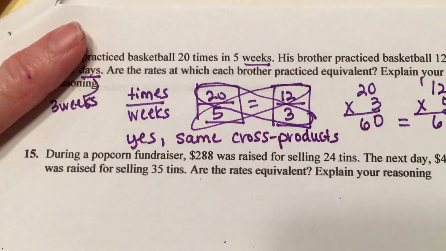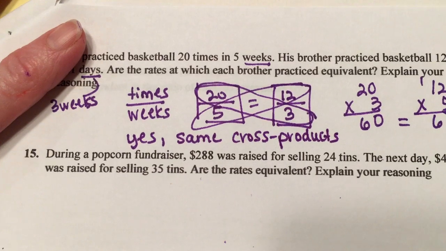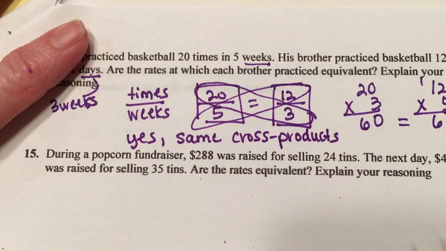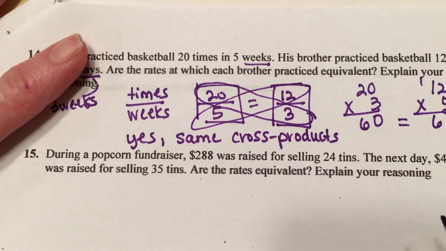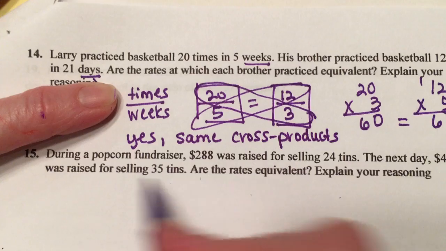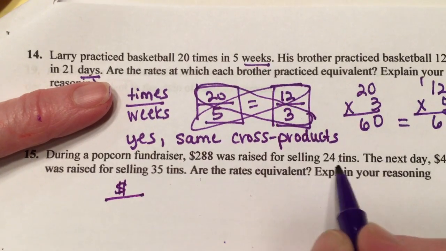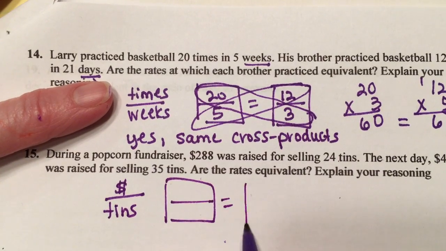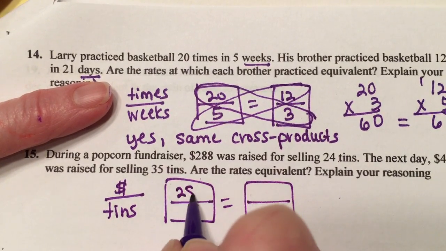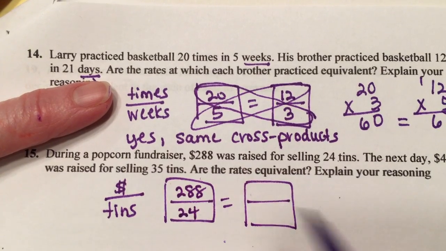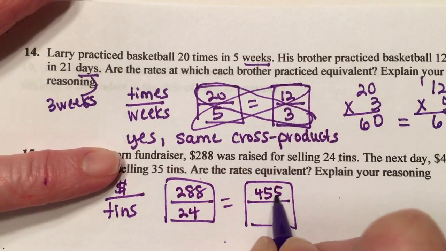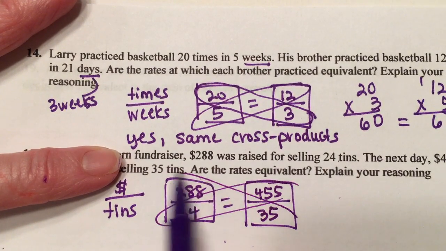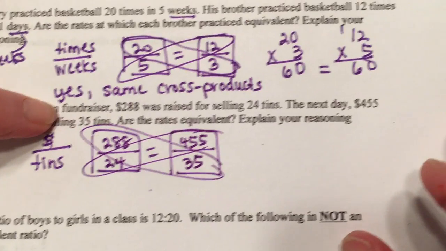Number 15, during a popcorn fundraiser, $288 was raised for selling 24 tins. The next day, $455 was raised for selling 35 tins. Are the rates equivalent? So we can do this one the same way. This time we're comparing dollars and tins. Set up your boxes. So it's 288 for 24 tins and 455 for 35 tins. To test to see if they're the same, again, I have a couple of options. I'm going to try cross products.